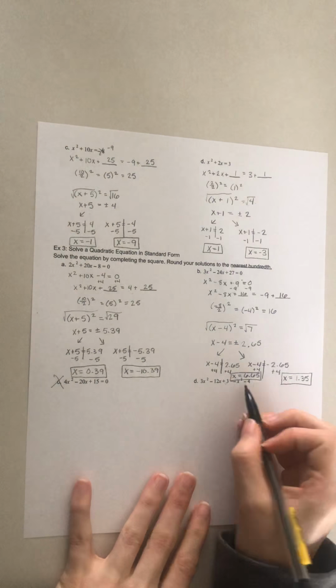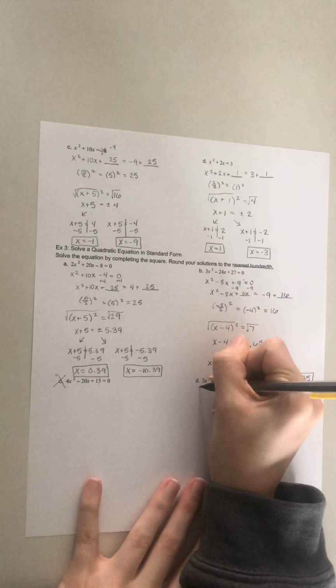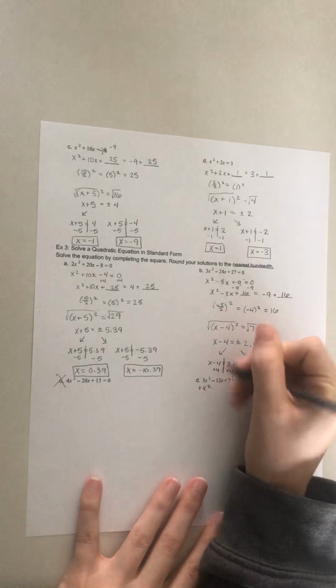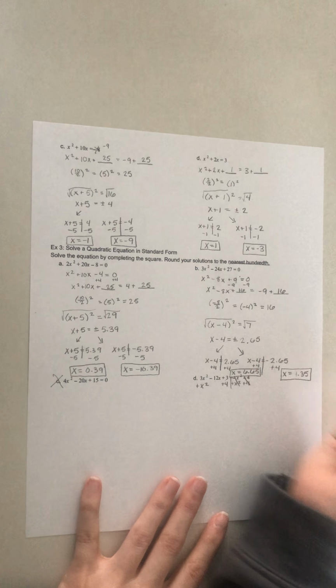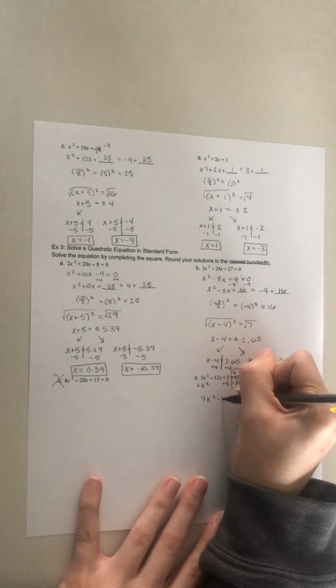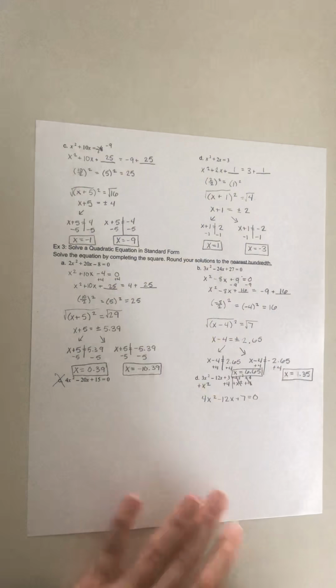Okay, so for D, what we're going to do is we're going to add x squared. So we are going to get this into the standard form. We're also going to add 4. Okay, so those are going to cancel on those sides. So I'm going to have 4x squared minus 12x plus 7 equaling 0.